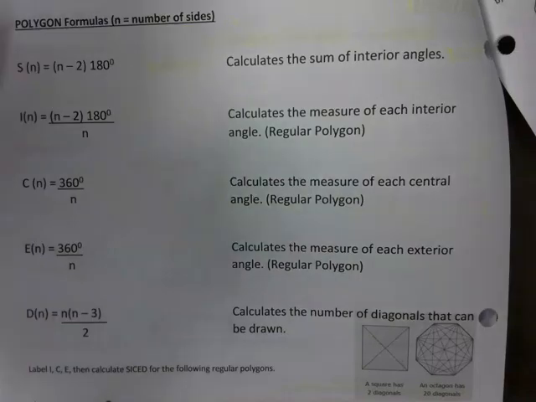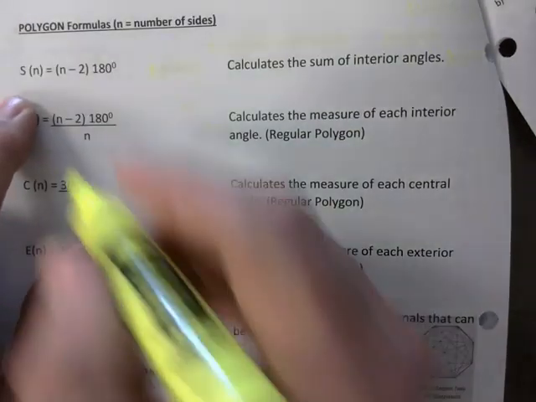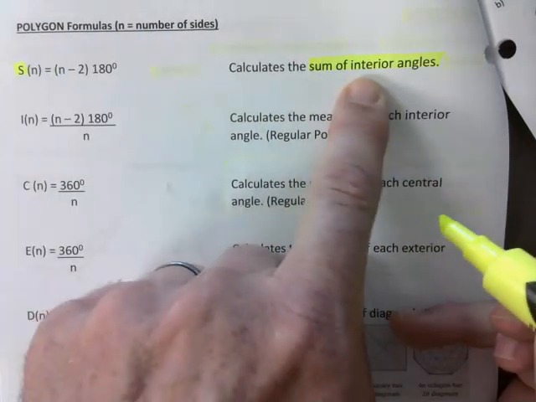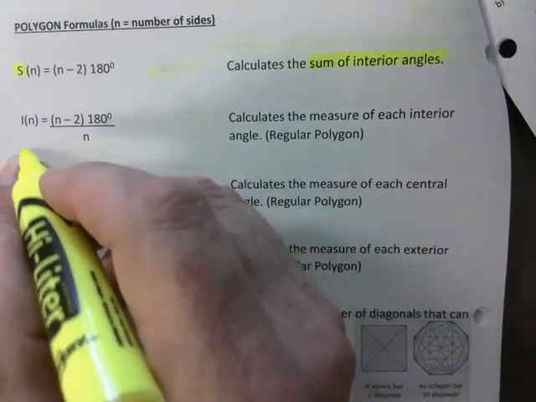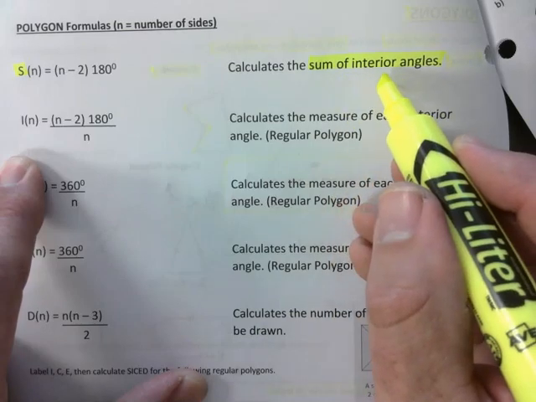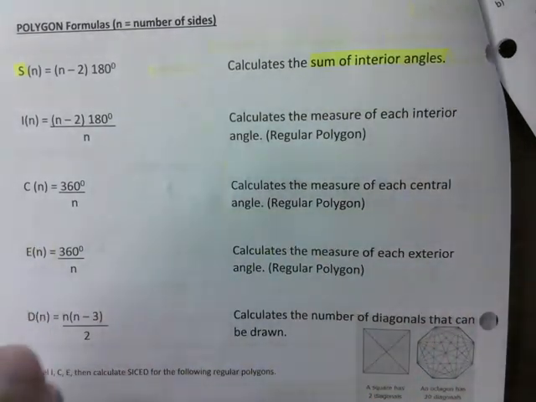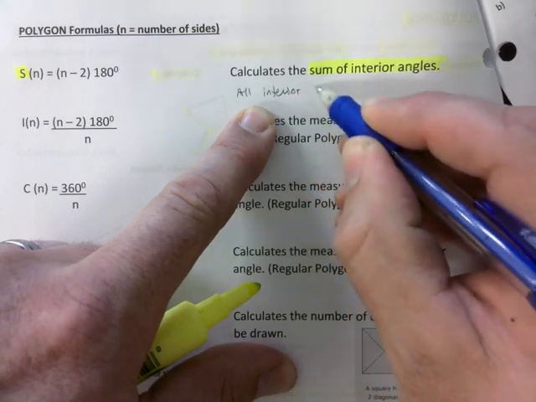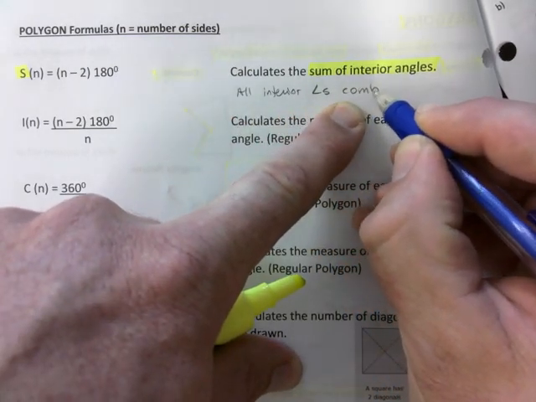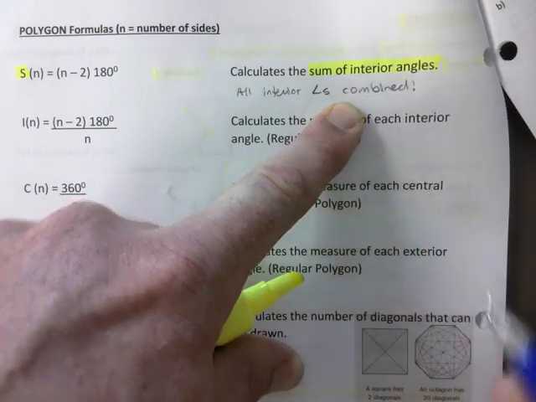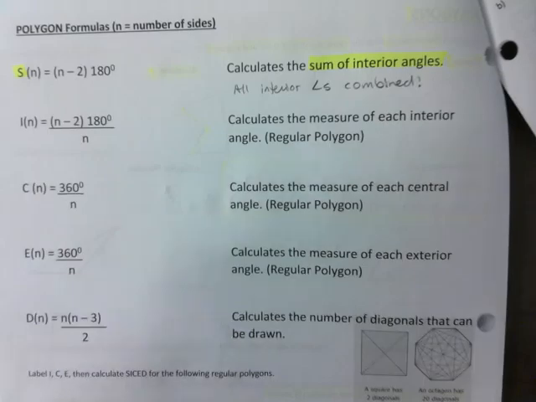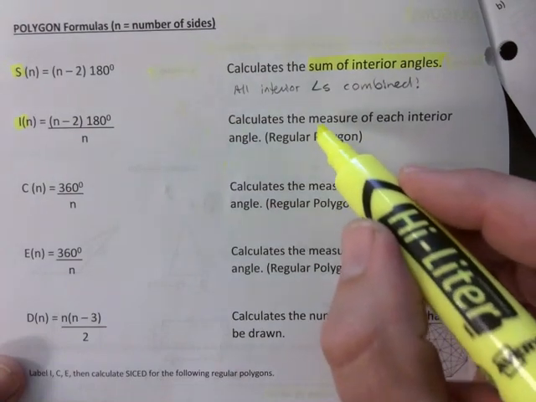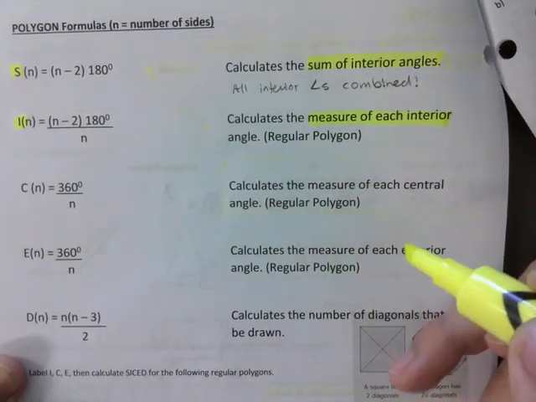Okay, let's talk about this. What does S stand for? The sum of interior angles. The sum of interior angles means all the interior angles combined. Okay? I, the interior angle, calculates the measure of each interior angle.